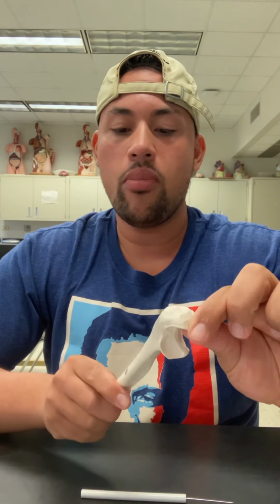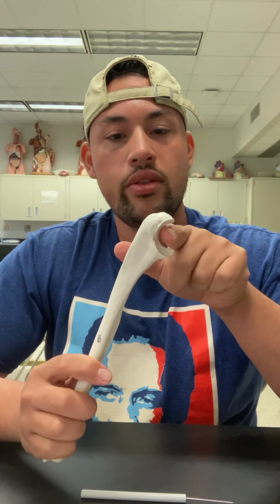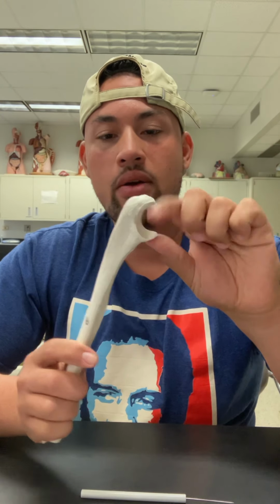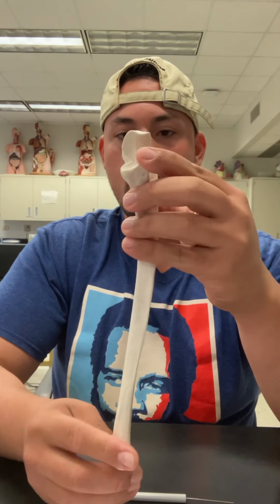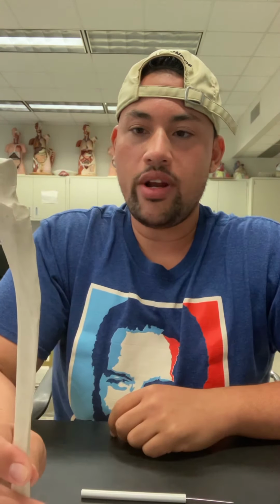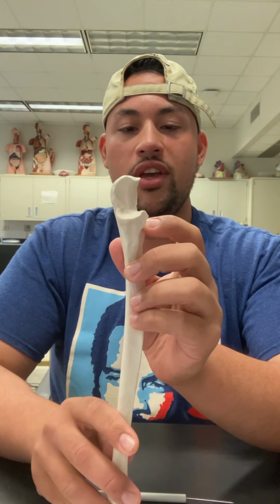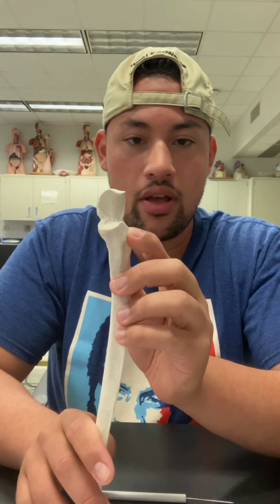So the very top portion, the olecranon or olecranon process, the mouth, the trochlear notch, and this process in the bottom is going to be the coronoid process. All right. Now, right next to the coronoid process, and that is going to be facing lateral if we are in anatomical position.